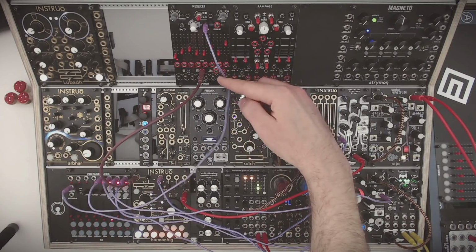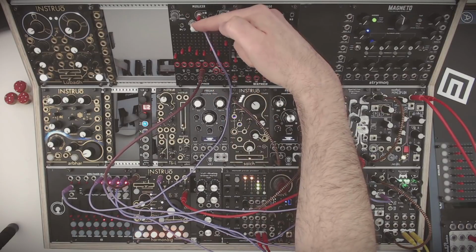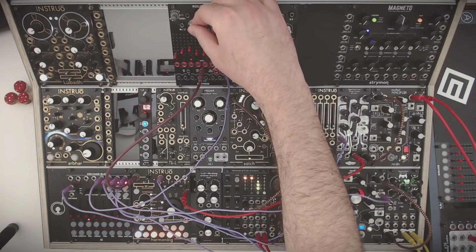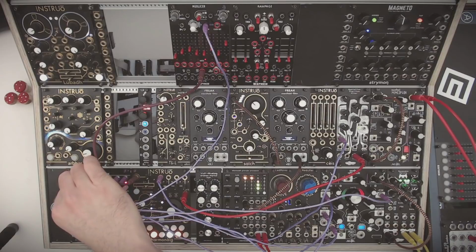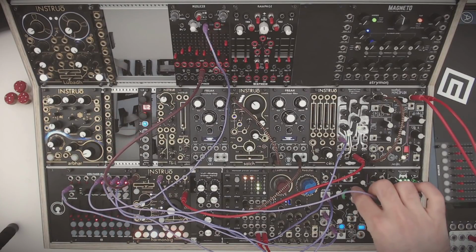And now if this is too quick on the MOOC slicer, we can always divide the clock. We have here a built-in clock divider and multiplier. Let's take this flute 1 octave down.